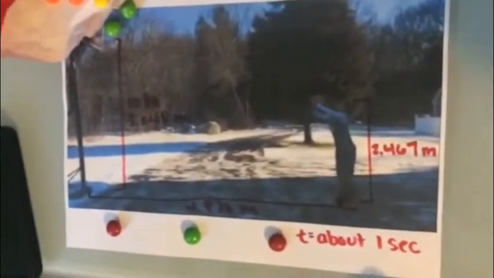This is the diagram of Sam shooting the basketball. The time it took for the ball to reach the hoop was about 1 second, and Sam releases the basketball at 2.467 meters. Sam is 4.876 meters away from the hoop, and the hoop is 3.048 meters tall.